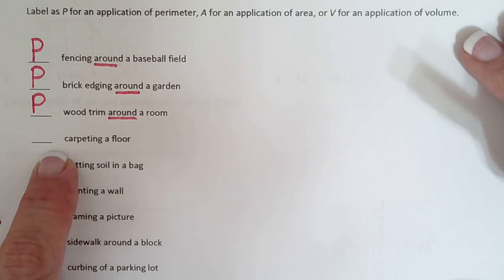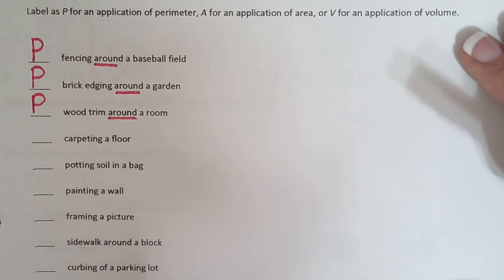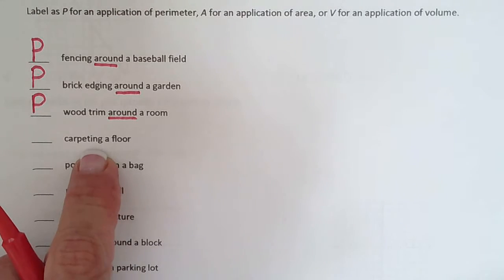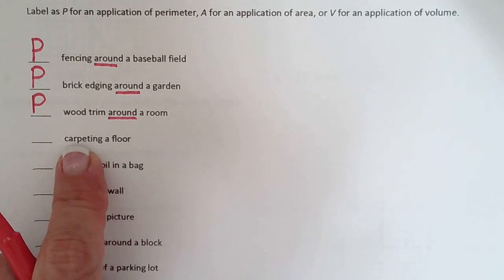Carpeting is area. You're filling up the inside. You're not doing 3-dimensional. You're just filling up the floor, which means you need to know length times width. So it's like when you rent an apartment or buy a house. It's in square feet. Carpet's usually bought in square feet or square yards. So anything that's squared is area. So you have to know the length of your room and the width of your room. Length times width will tell you how much carpeting to buy.